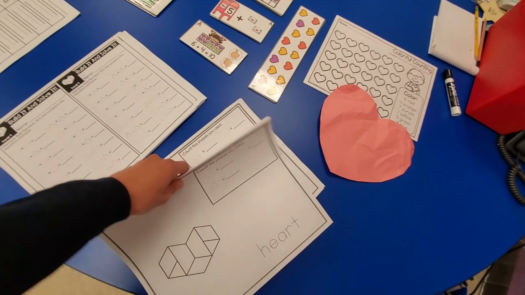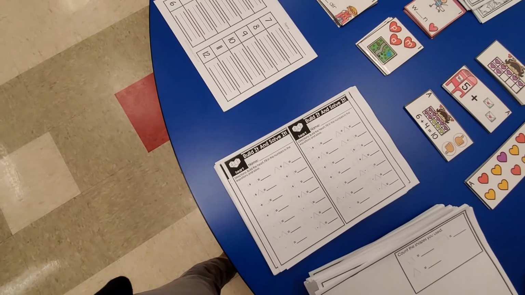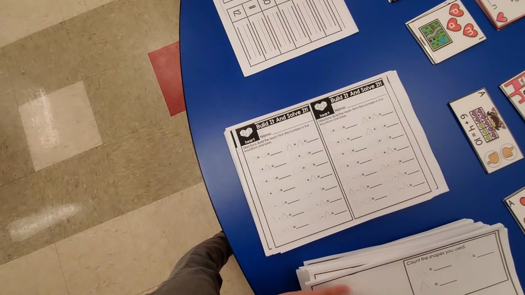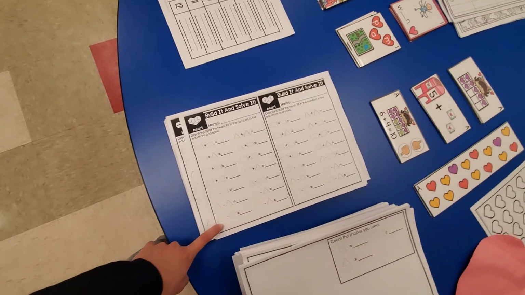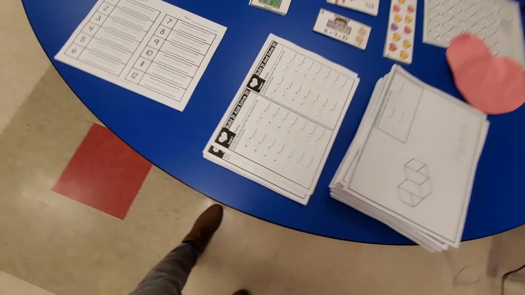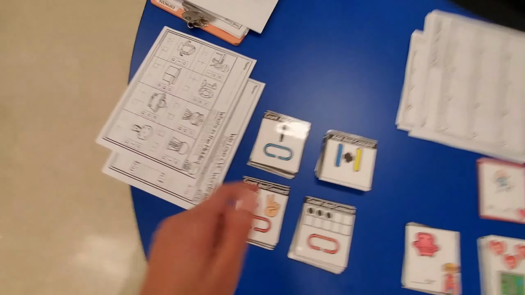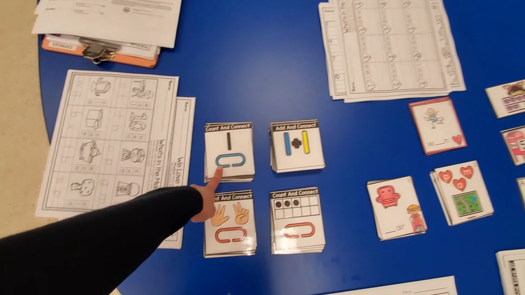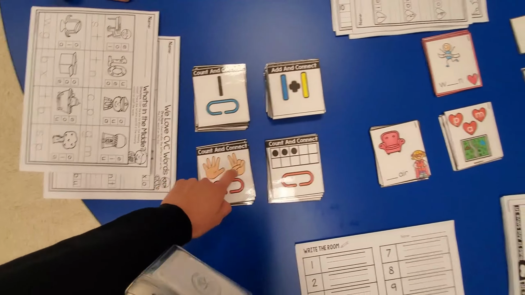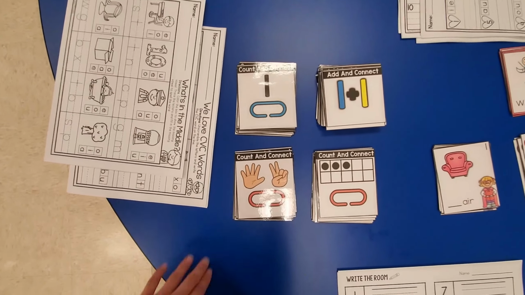I just went ahead and made a big old packet, and as an extension for my high kids, it also came with recording sheets. So once they finish graphing independently, they're going to add the shapes together and subtract them as well. So that'll be an awesome extension. Since I was on Kinderhearted's Teachers Pay Teachers page, I also found these really awesome count and connect. I have a lot of these little colored chains. So this is going to be perfect for my low babies that are still struggling with counting and number recognition. So it'll be nice just to mix it up a little bit.